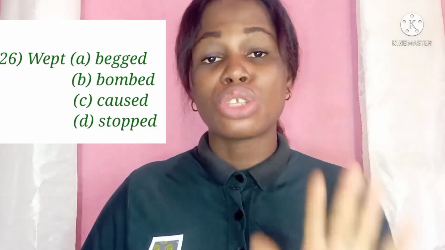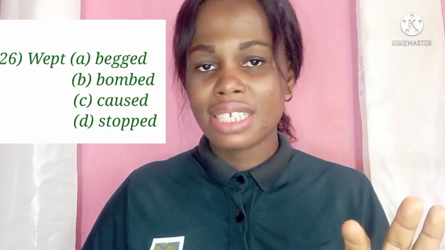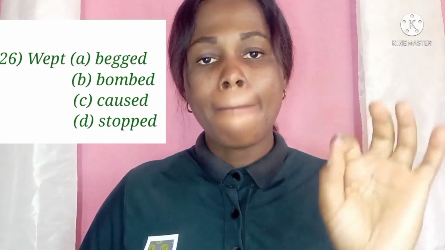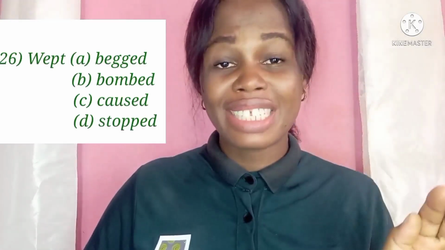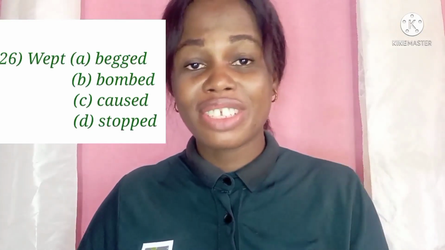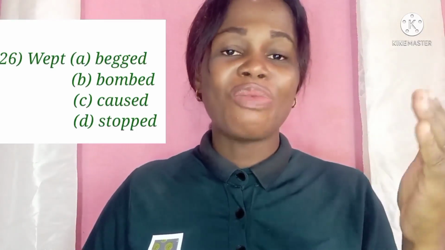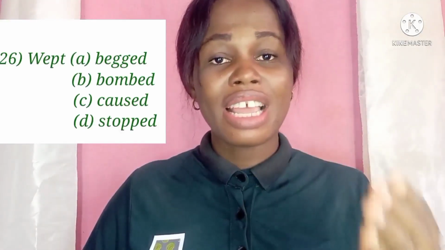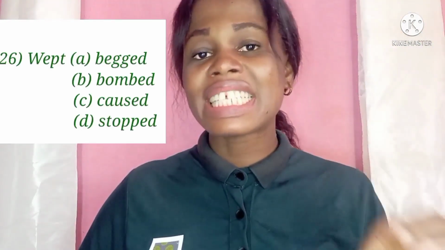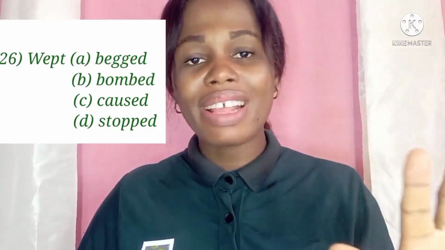Now the last option, option D, stopped. The last sound in the root word stopped is p. Is it a voiceless consonant or a voiced consonant? It's a voiceless consonant. And when a word has the last sound as a voiceless consonant, you're going to pronounce the past tense marker as what? T. So we have stopped, which is the correct answer.